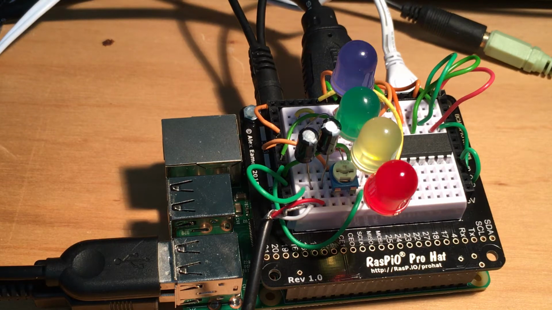We'll stop that playing and I'll just switch to another Sonic Pi program which I've got on here. This is one that I transcribed for Sonic Pi a couple of years ago, Scott Joplin's Maple Leaf Rag, and it's a nice piece to do because it's very percussive and the LEDs respond well to it. So here we go.